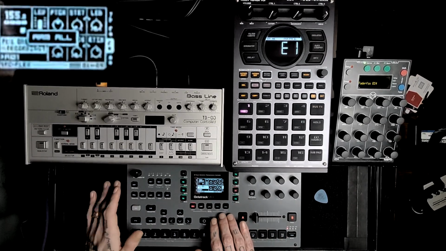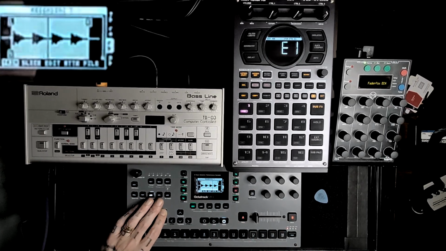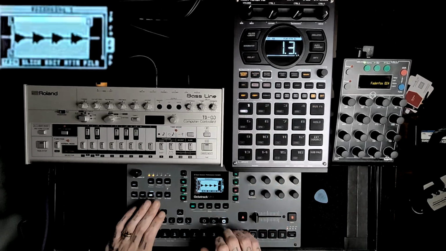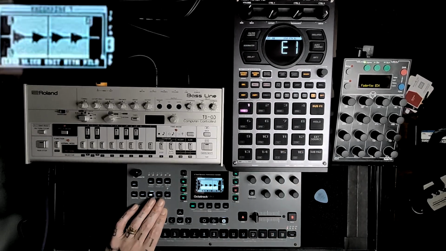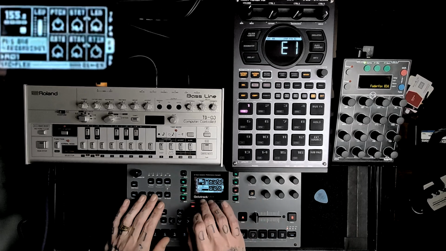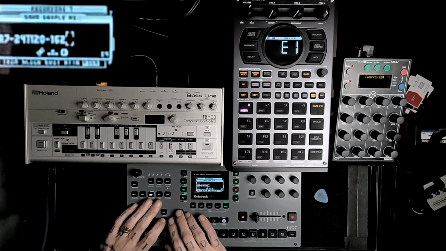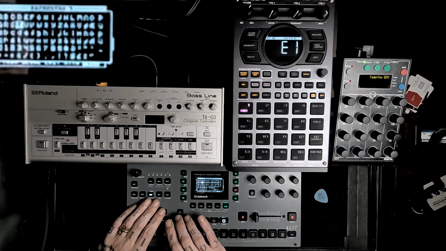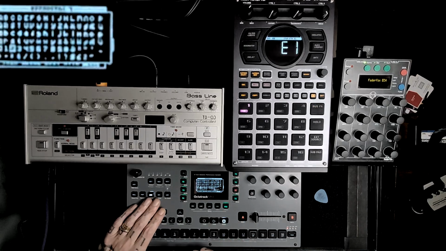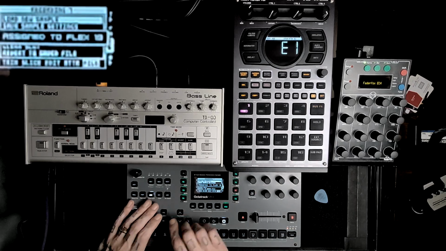So let's record that. All right. And this is our kick. So now we can save and assign sample. I don't know, kick 2, because in this project I have some kicks, flex tracks.